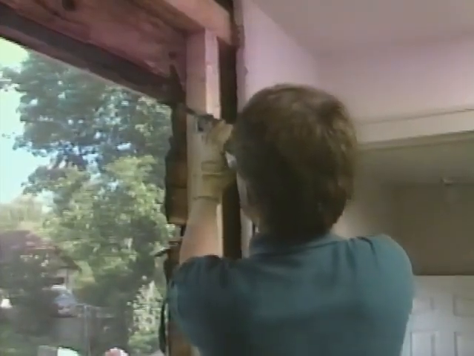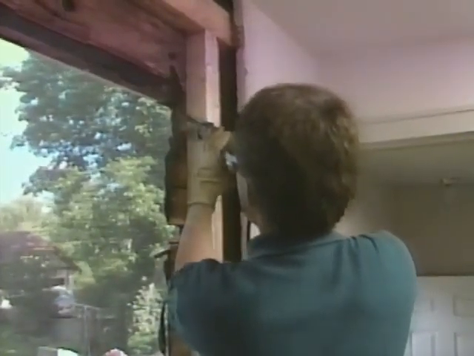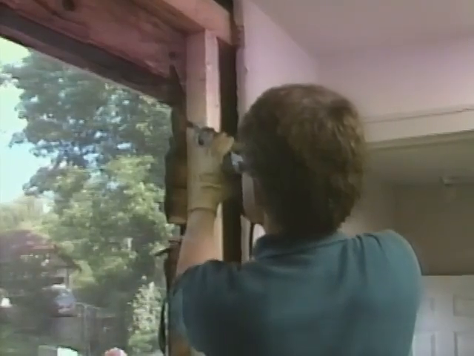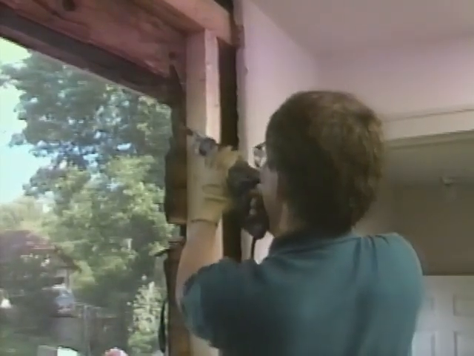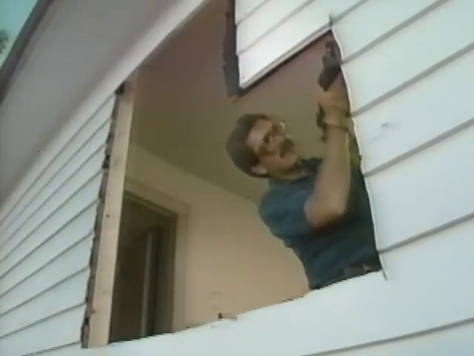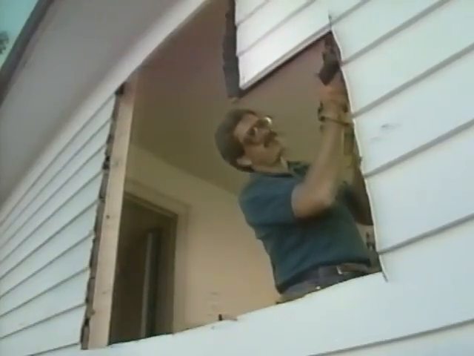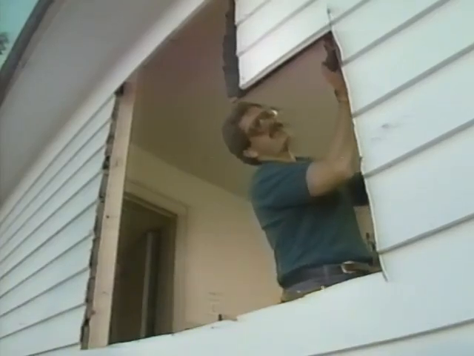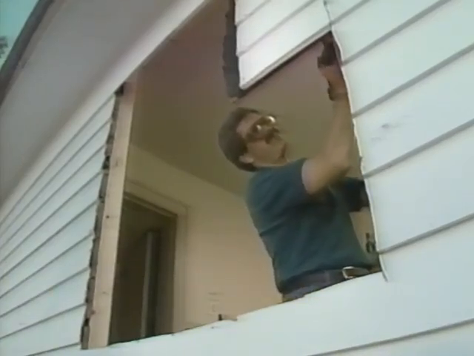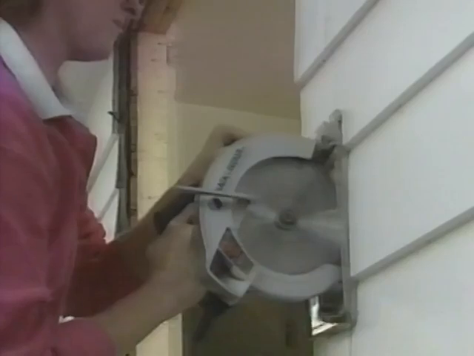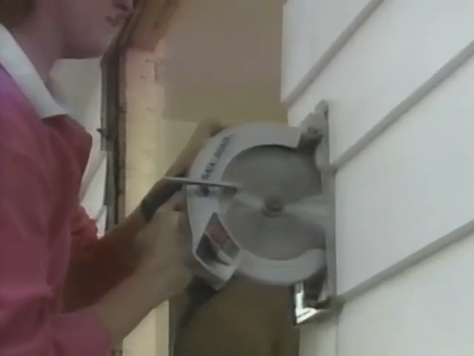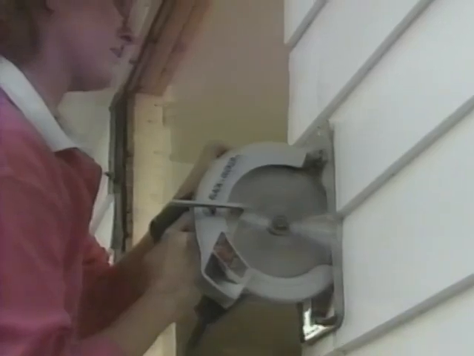Using our rough opening framing as a guide, we remove the siding and sheathing from inside with the reciprocating saw. Then, cutting very carefully, we remove the exterior siding only to accommodate the window unit and trim.